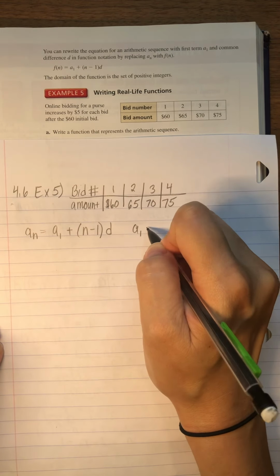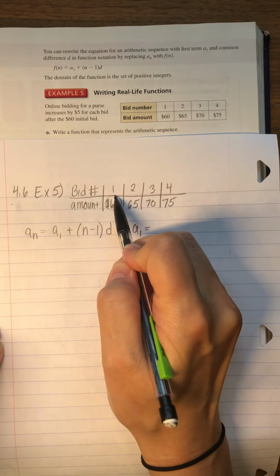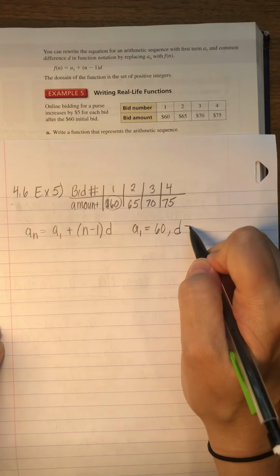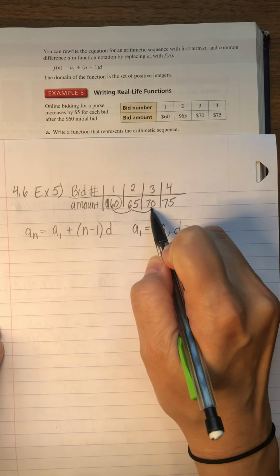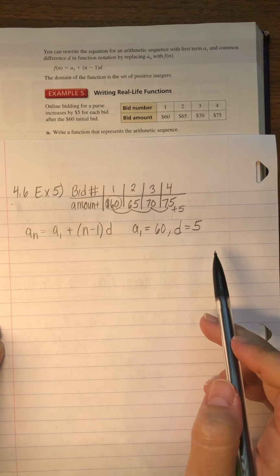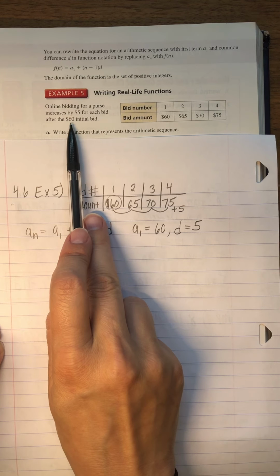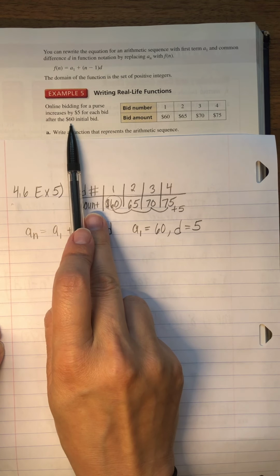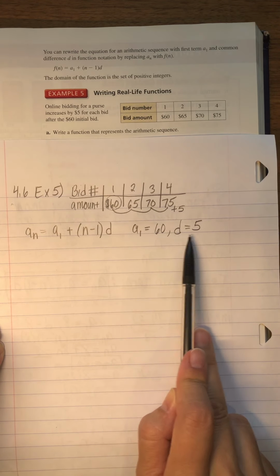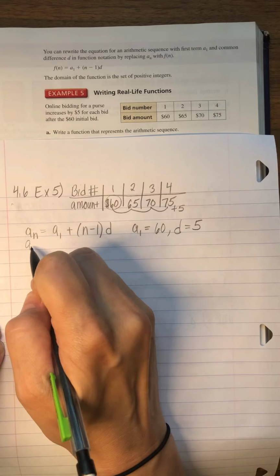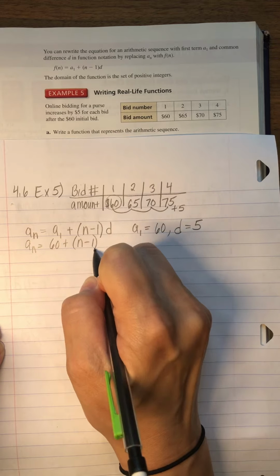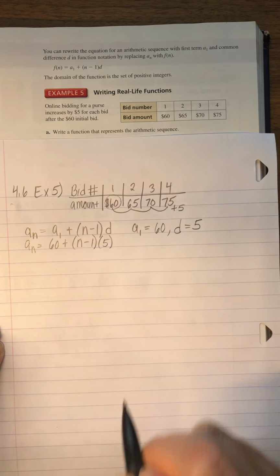Our a sub 1 is the first number in the pattern. That is 60. And our d is the common difference. So how do we get from one number to the next number in our sequence here? We add 5 each time. If we look back at the word problem, the initial bid was $60 and it was $5 for each bid, so 60 and 5. Let's take those numbers and plug them in here. a sub n equals 60 plus the quantity of n minus 1 times 5.